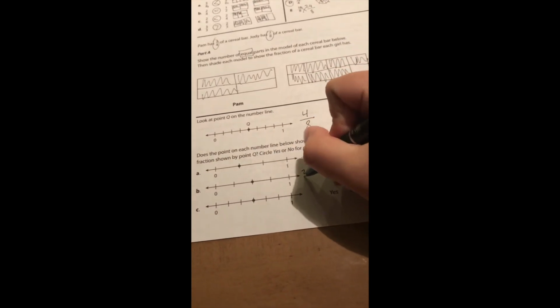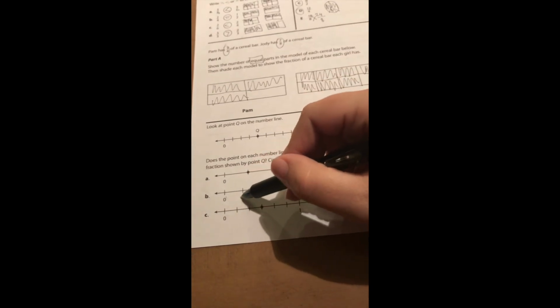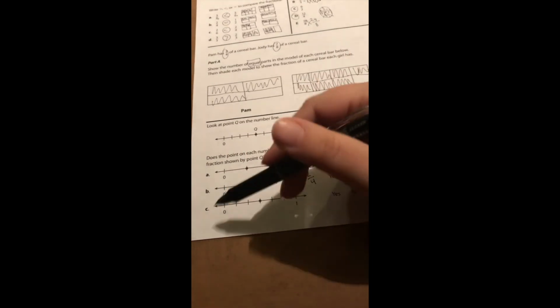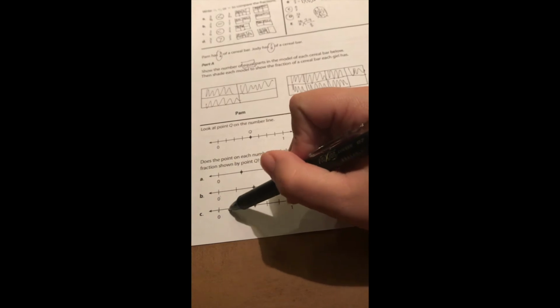So our numerator is 2, and our denominator is 1, 2, 3, 4. And for the last one, we have 1, 2, 3 jumps to our point, and 1, 2, 3, 4, 5, 6. So having the fractions written out might help a little bit in understanding equivalent fractions.